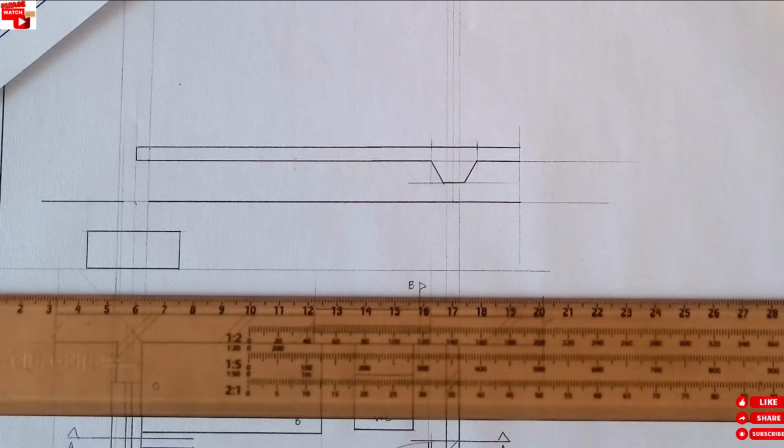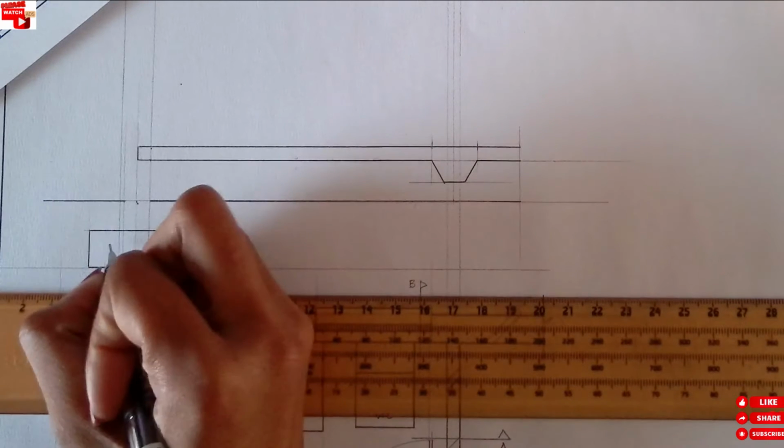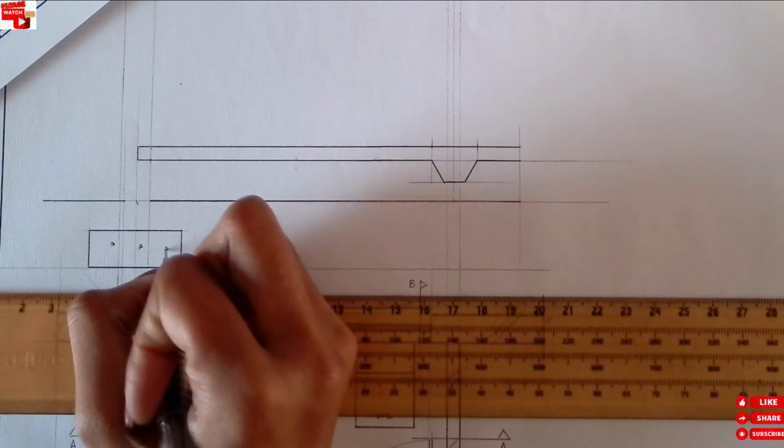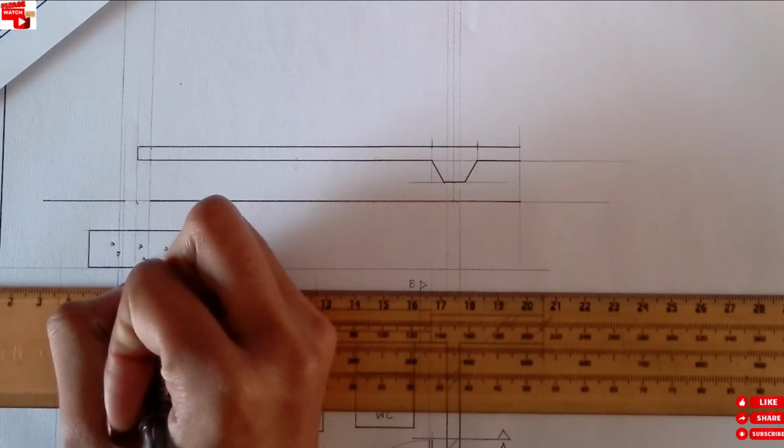So once I've done this, immediately I'm going to add my hatching because hatching is something that is important and something that I don't want to forget. So very quickly, you just add your hatching.